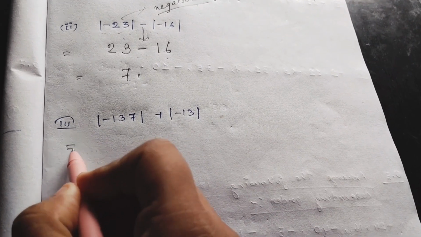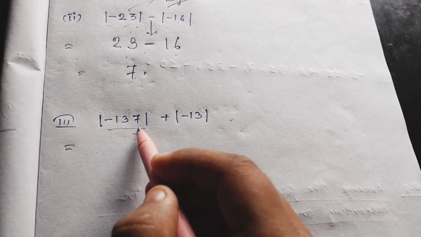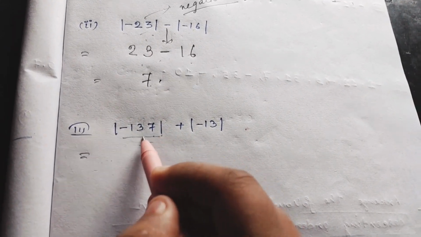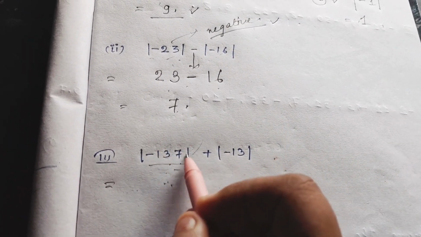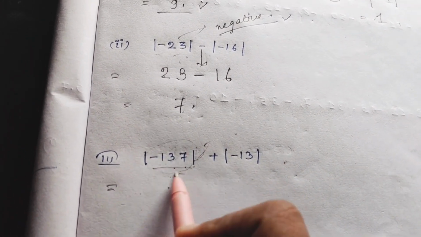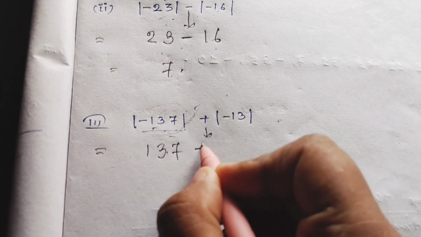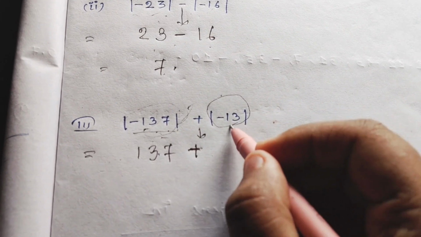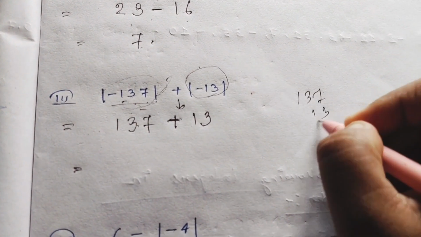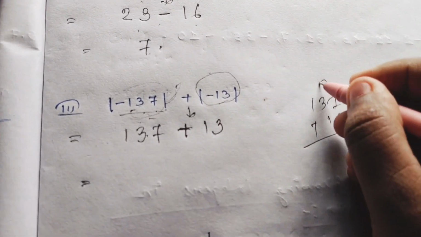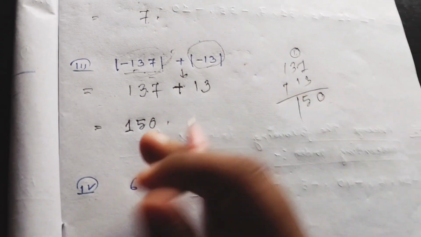The next question is minus 137 in this mod. We know very well that in the case of mod, whatever the value in this, it will give us a positive value. If we take this mod out, minus 137 will give us plus 137. The sign is plus, and minus 13 in this mod will give us plus 13. So the answer will be 137 plus 13: 7 plus 3, 10, 1 is carry, 3 plus 1, 4, 4 plus 1, 5. That is 150, our answer.